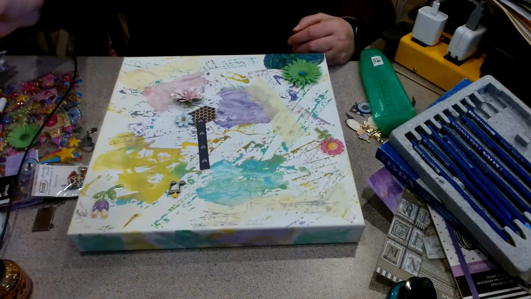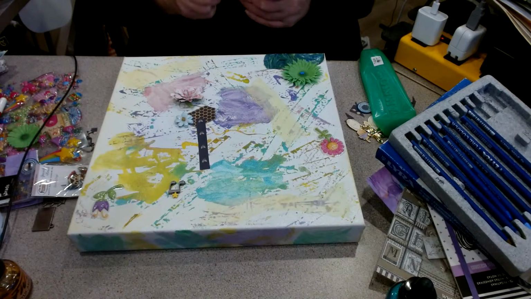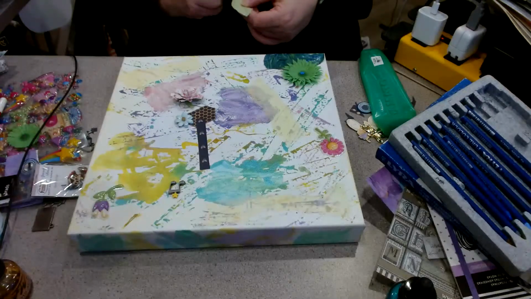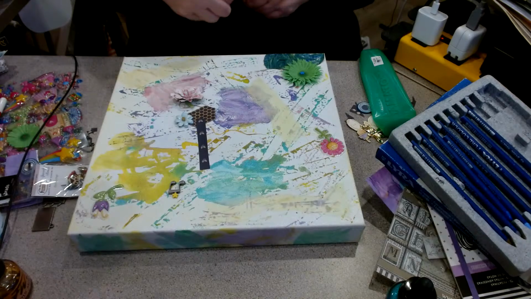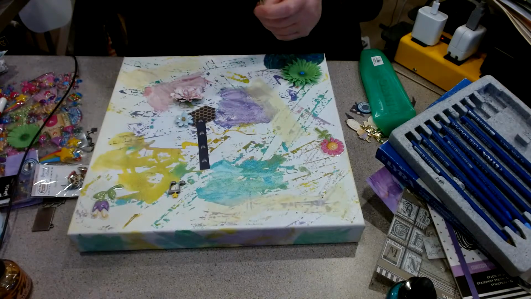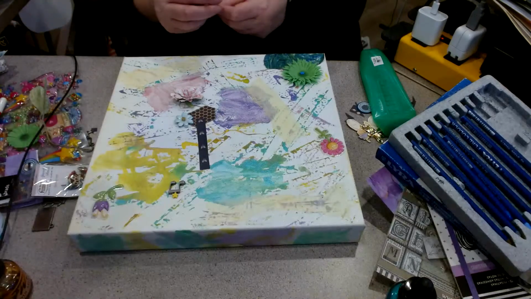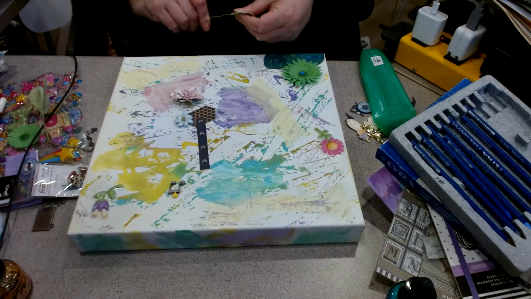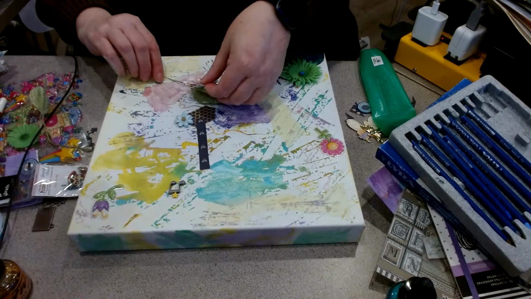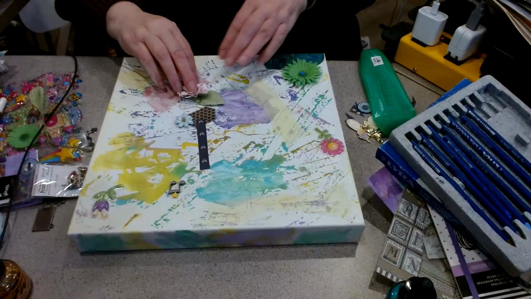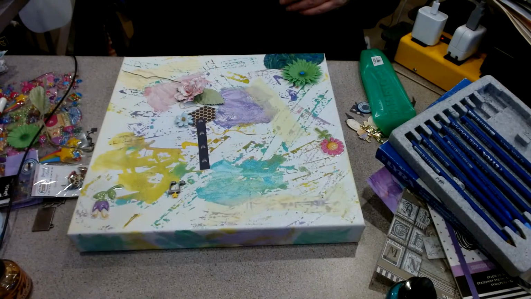I need to put a couple of these sorts of things on. I'm just going to take one of these leaves from this series of three for the moment. I'm going to put this in here like that. I'm going to leave that wire there, and I'm not going to attach it.